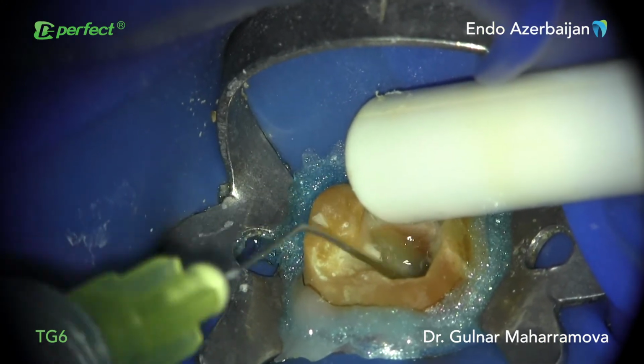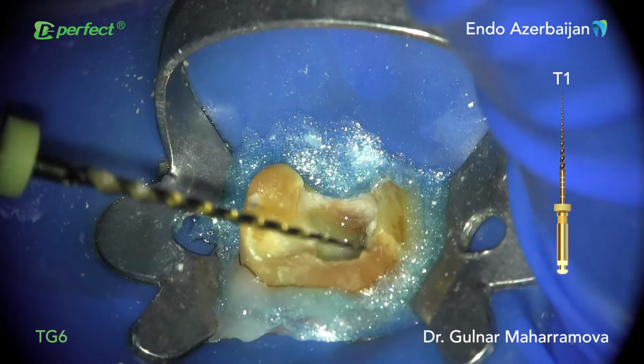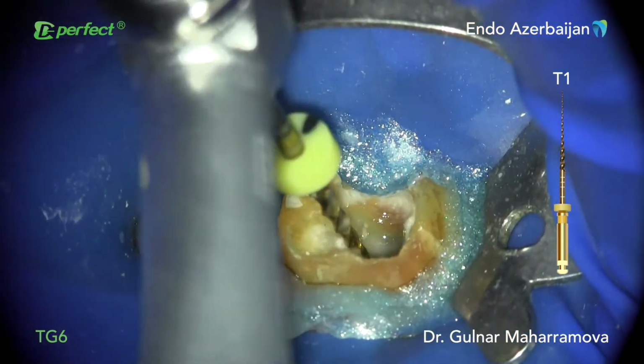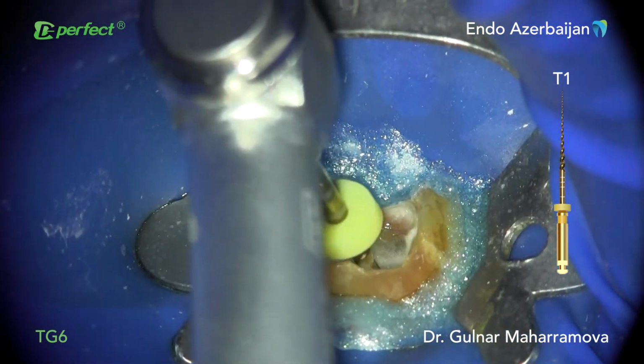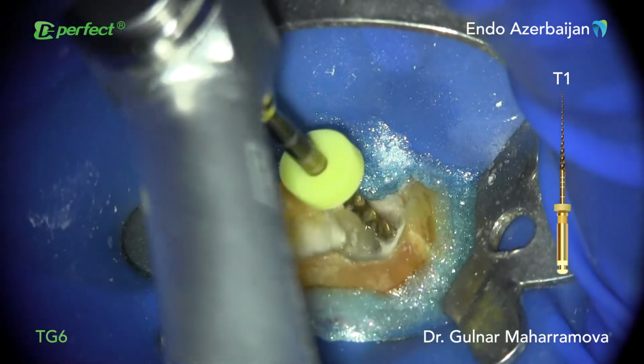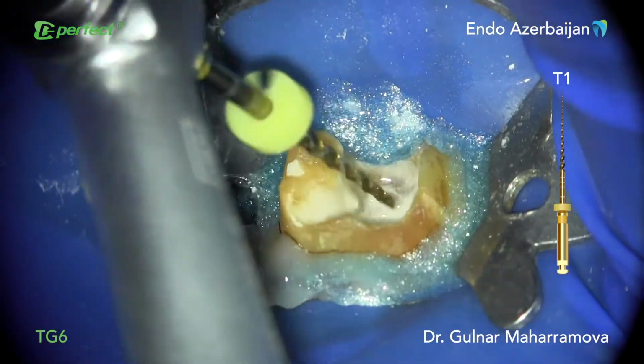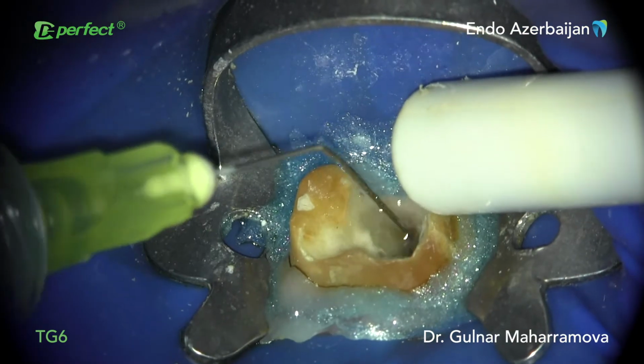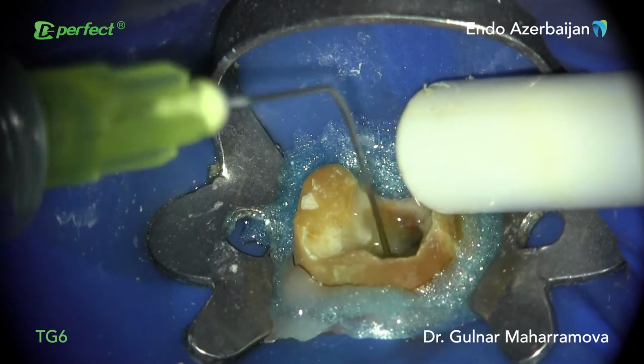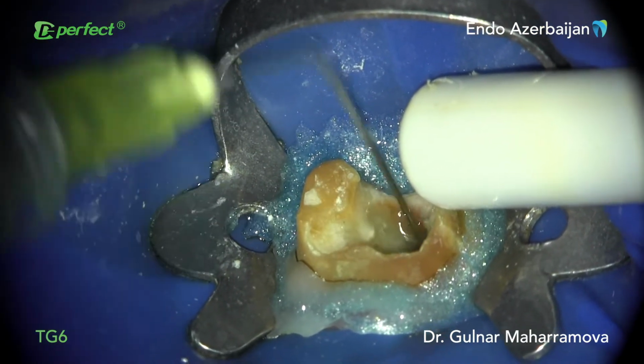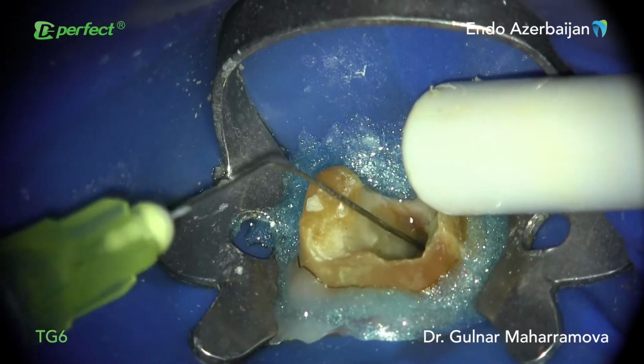The next two files, T1 and T2, are finishing files, which we use to the working lengths. T1 has apical size 20 and taper 0.7. T2 has apical size 25 and taper 0.8.